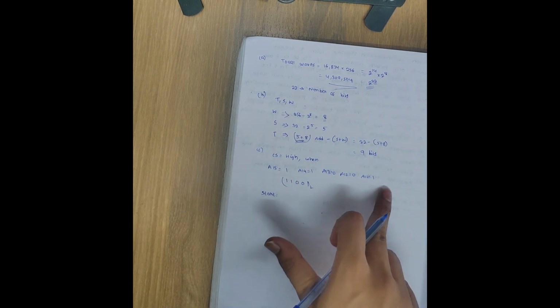What will be the starting one? All will be zeros. There are 16 address lines, right? Already the first 5 are fixed, but for the remaining ones we don't know. First of all, let us assume all are zeros and all are ones. The minimum one will be all zeros, the maximum one will be all ones.